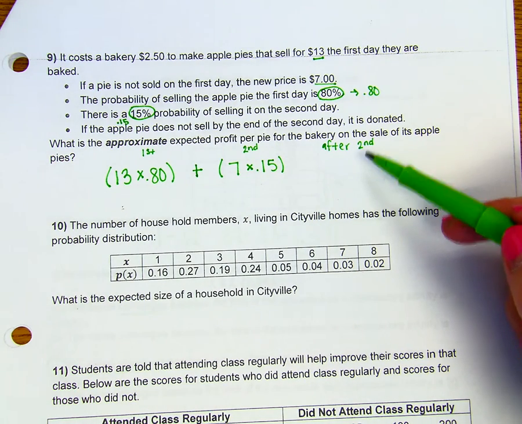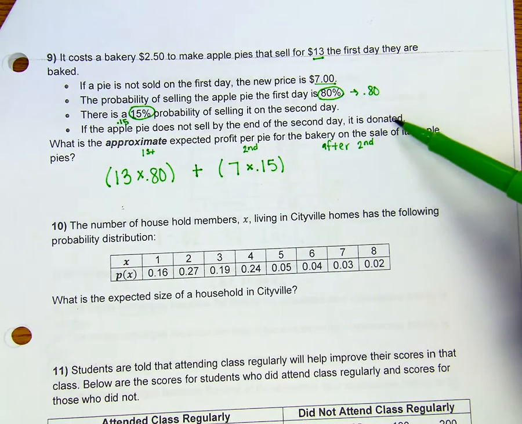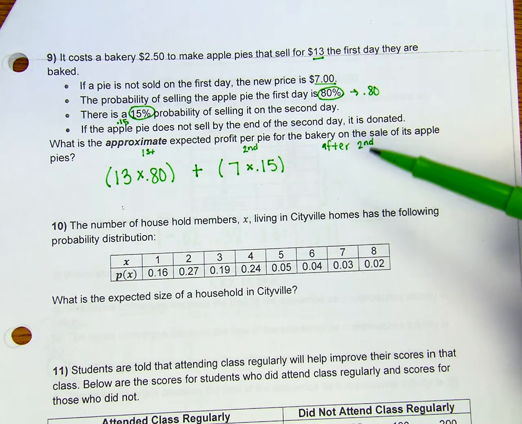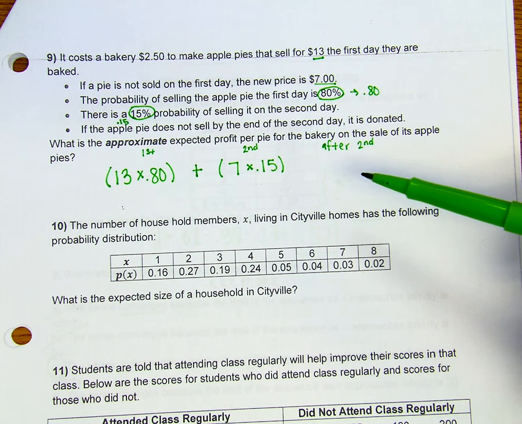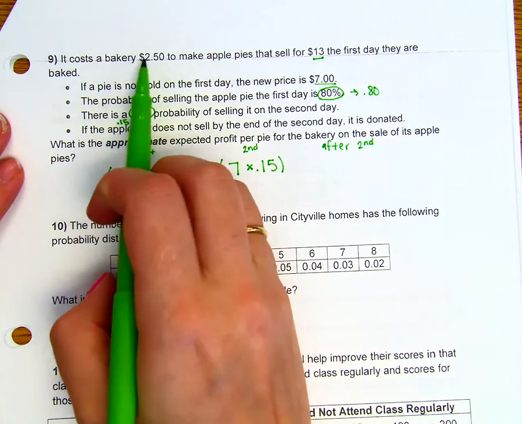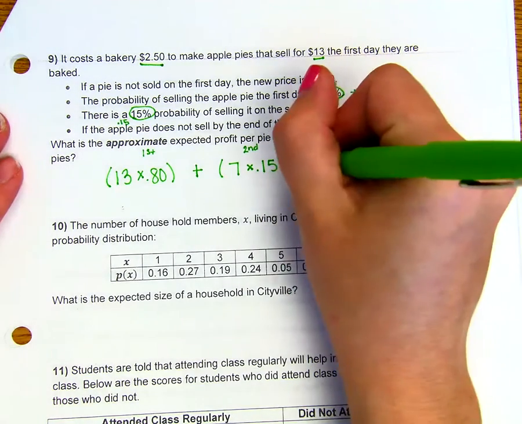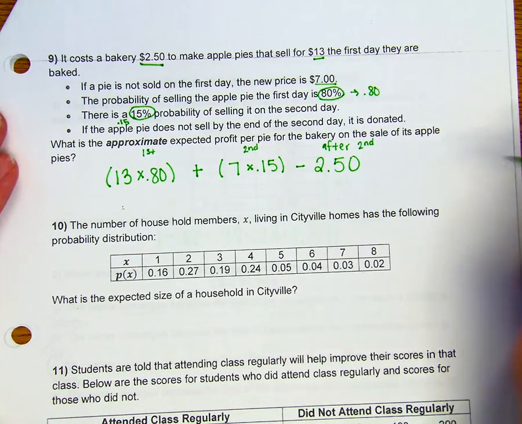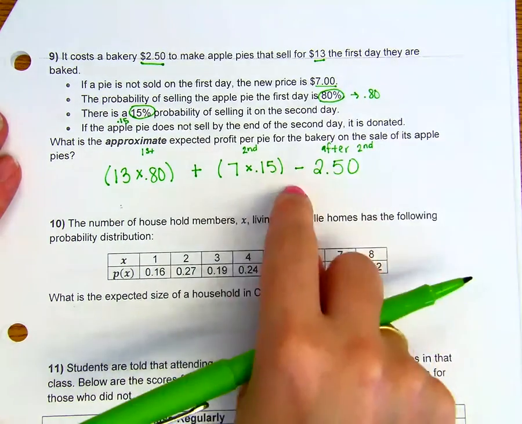But then it says after the second day, if the pie does not sell, then it is donated. Well, if it's donated, then we lost money on the pie because it cost us a certain amount of money to make the pie. How much did it cost to make the pie? $2.50.